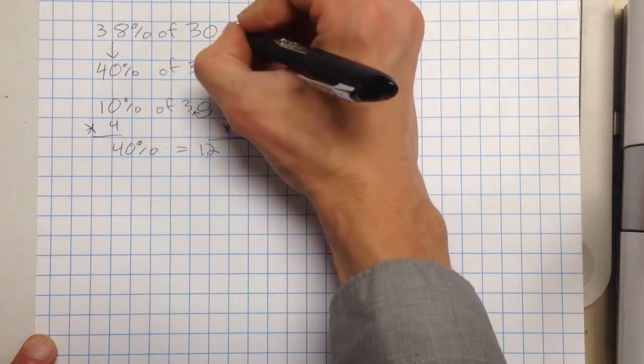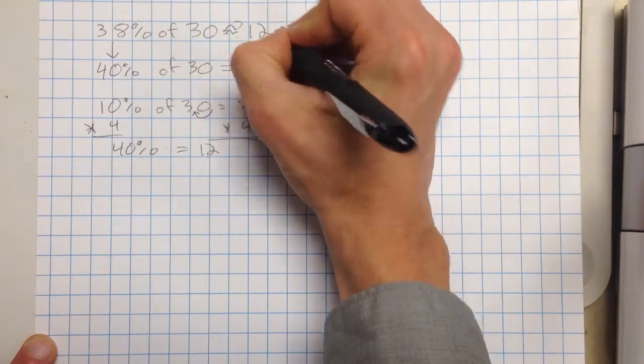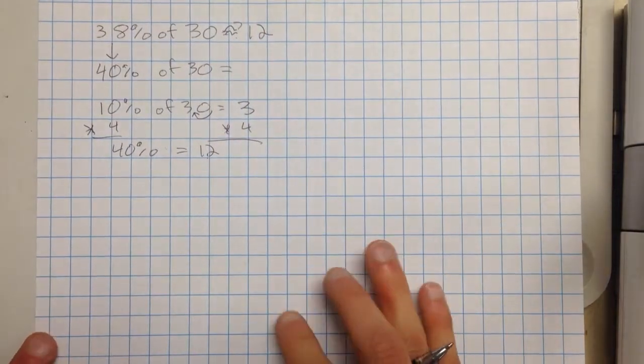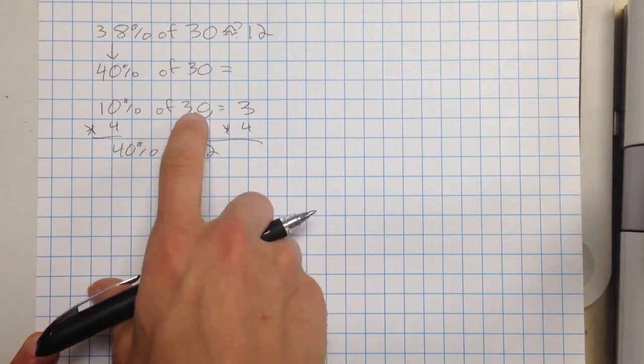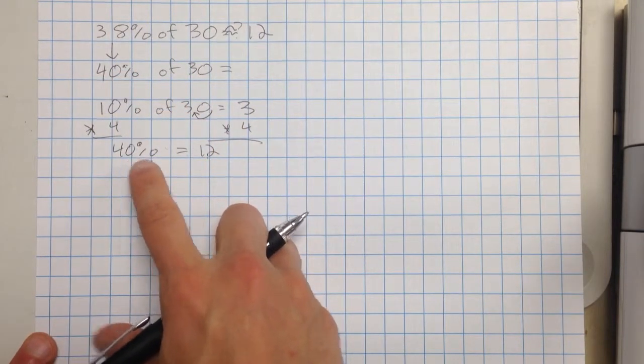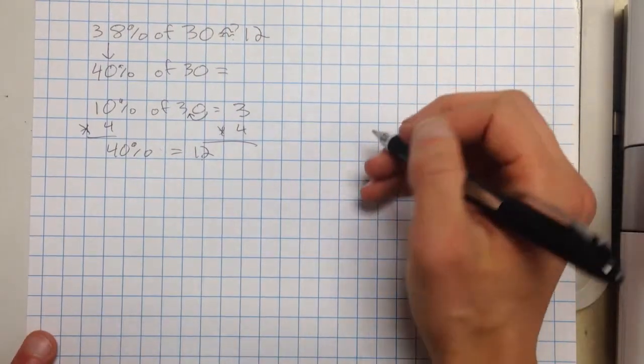So this right here, I'm going to use the about symbol, this is about 12. And all I had to do to figure that out was round it to the nearest 10, find 10%, and then multiply it by 4. Okay. Now we could do this again.